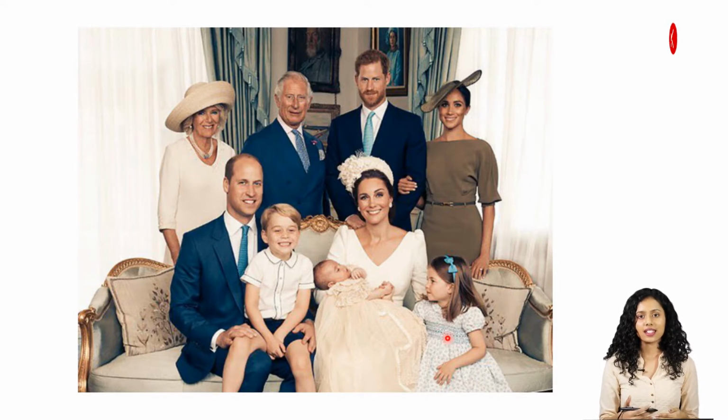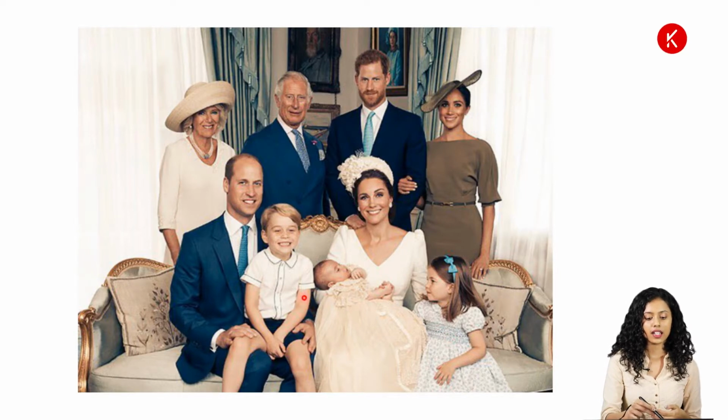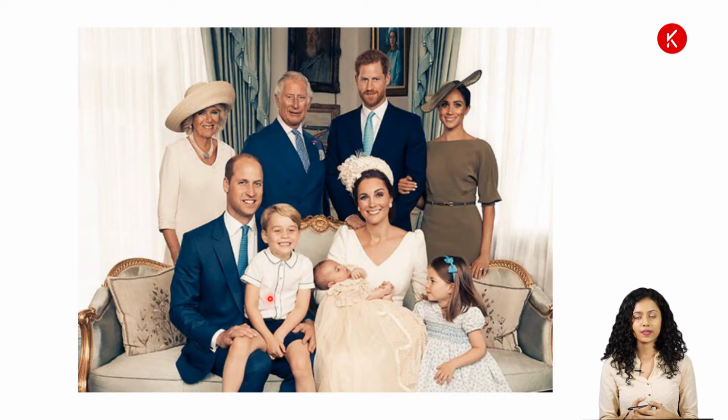Charlotte is Harry's niece. His brother's daughter is his niece. So Harry's brother's son would be his nephew. Can you guess who Harry's nephews are? They are Louis and George. They are his nephews, and Charlotte is his niece.